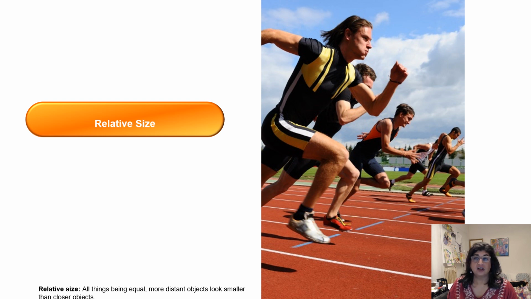Relative size also creates depth. So this person looks about half the size as this person, although we know they're probably all about the same. This person we know is up close because they're so large. So using relative size can also help create more depth in your pictures.